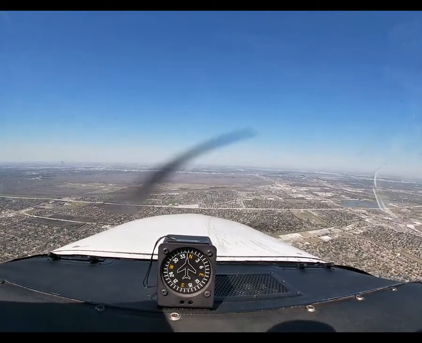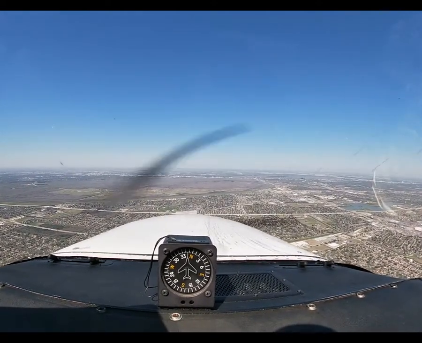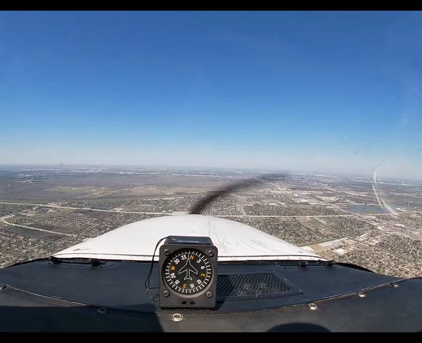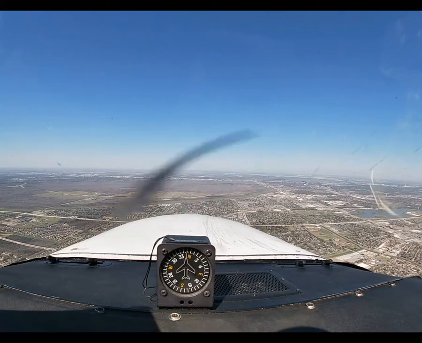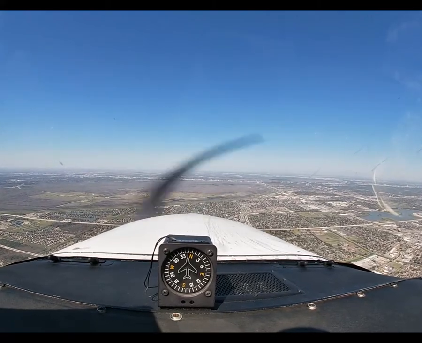Back to 2000, so pull the power a little bit. And we are at 2000. Power back. Bring up trimming.